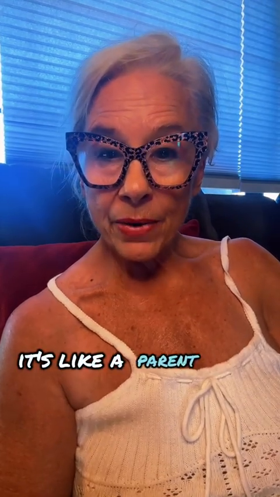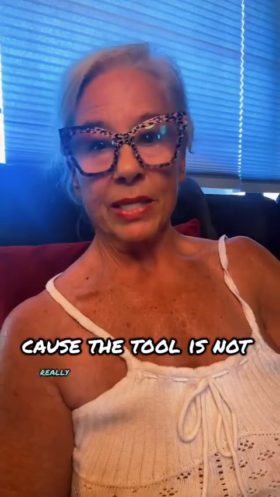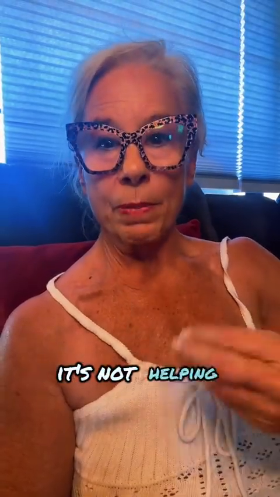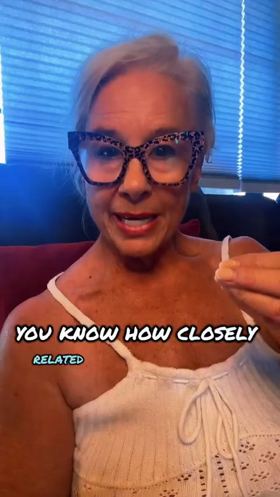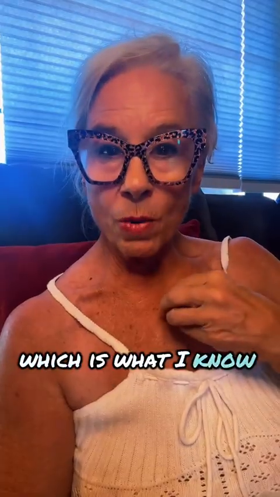How inbred is a dog with a coefficient of inbreeding of 25%? It's like a parent to a child. Is that inbred enough for you? So don't use the Embark coefficient of inbreeding because the tool is not really doing anything. It's not helping you know how closely related your dogs are based on their actual DNA allelic dispensation and profile, which is what I know about my dogs.